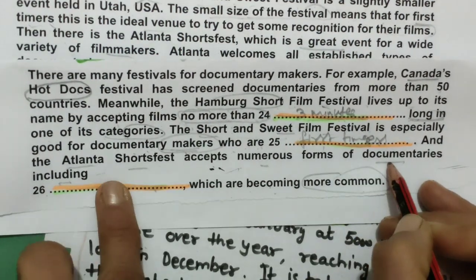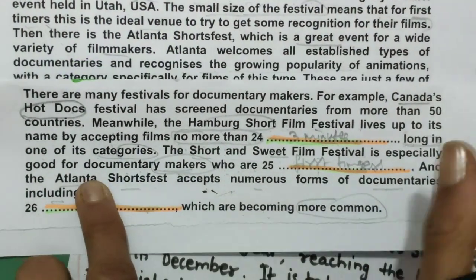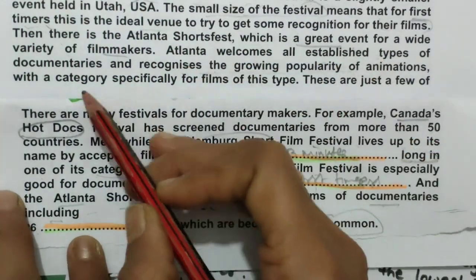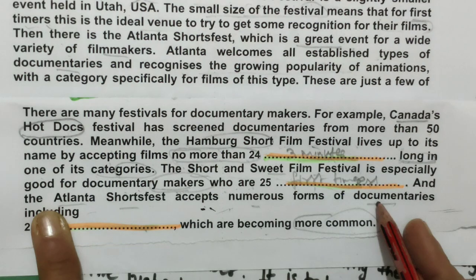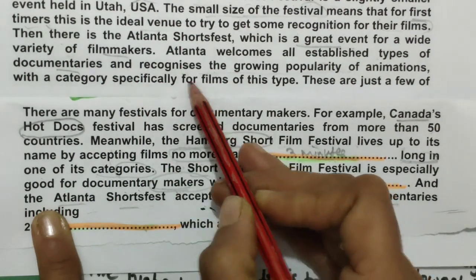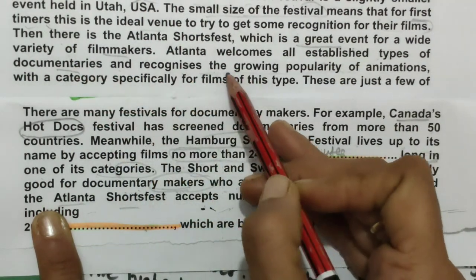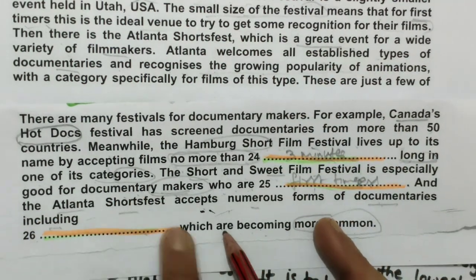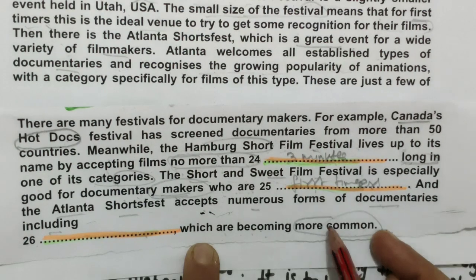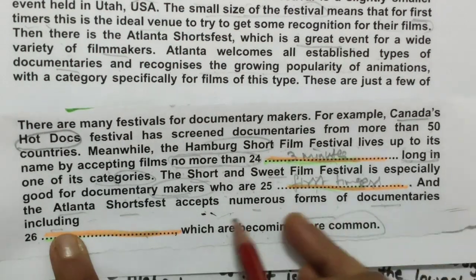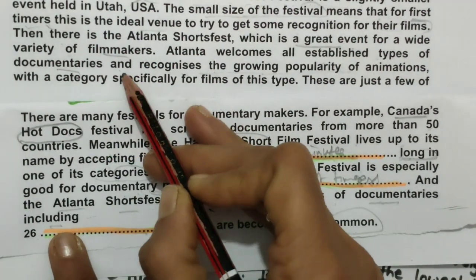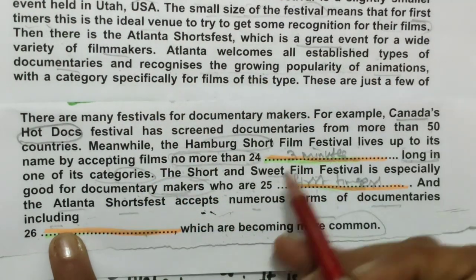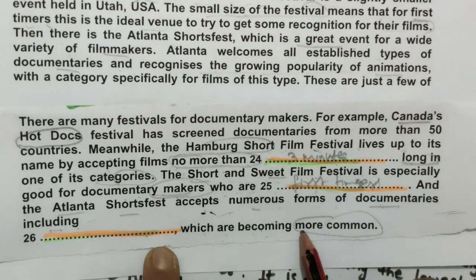Okay, documentaries and Atlanta. So Atlanta, I can see here, Atlanta welcomes all established types of documentaries. So documentary also they have given, especially for documentaries, and recognizes the growing popularity of animations. So growing popularity, which are becoming more common. Accept numerous forms of documentaries, including, so it means and, including and recognizing the growing popularity of animations, which are becoming popular.